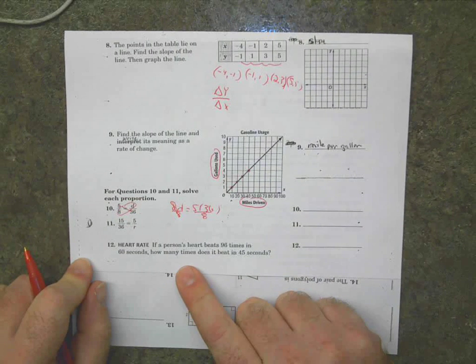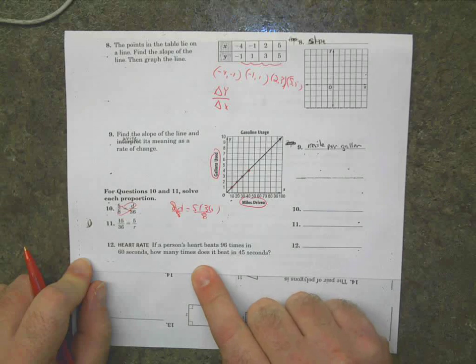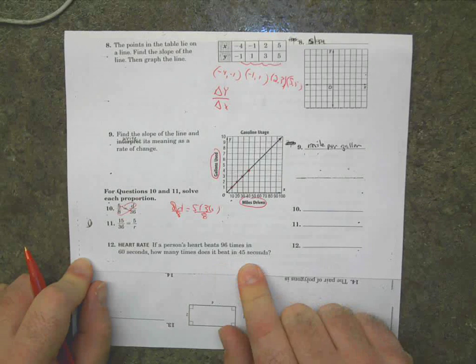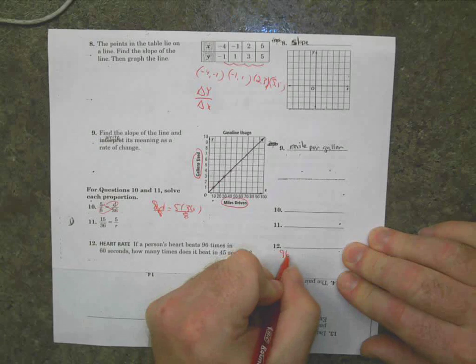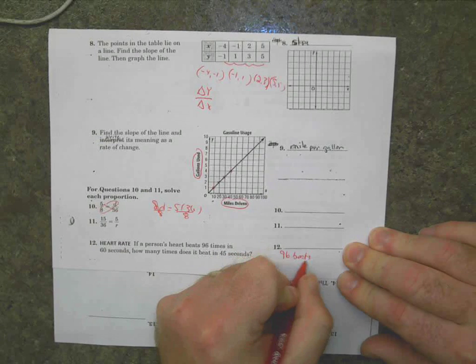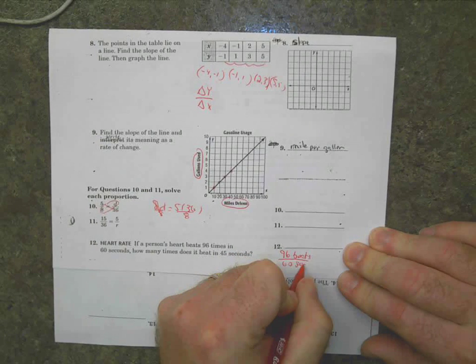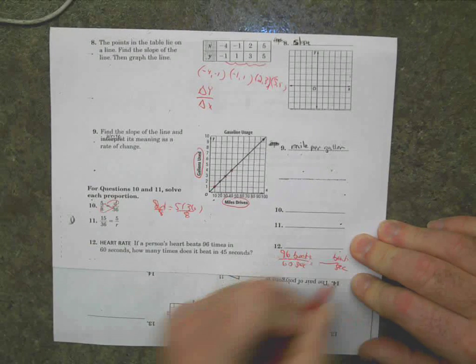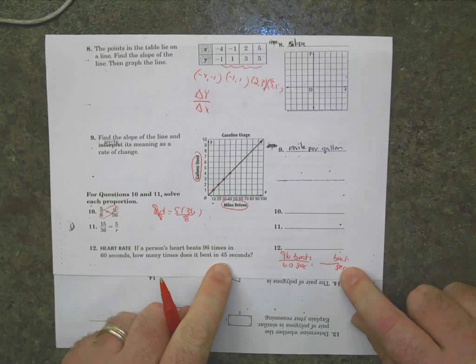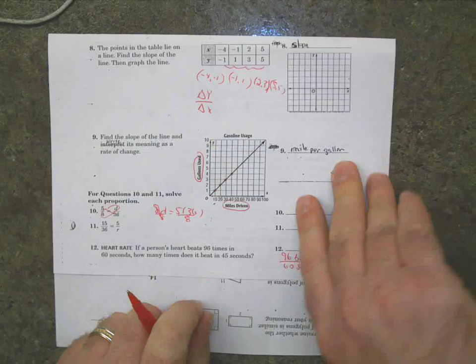Question 12. If a person's heart beats 96 times in 60 seconds, how many times is it beating in 45 seconds? So you're going to have 96 beats in 60 seconds, times always bottom. Then I have beats per second. That'll lock in your 45 on bottom.